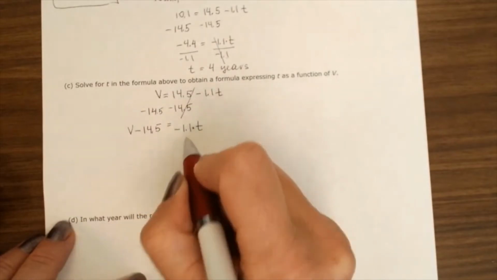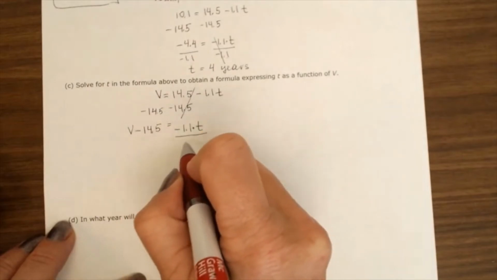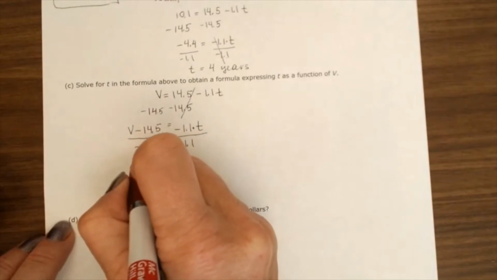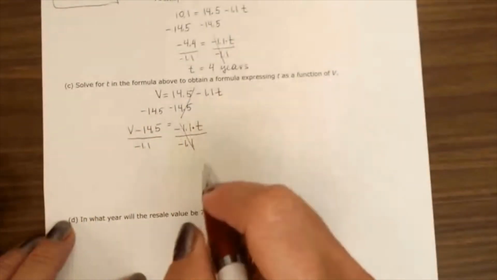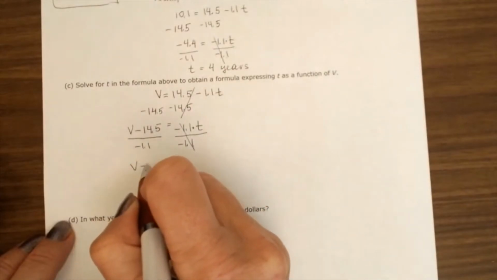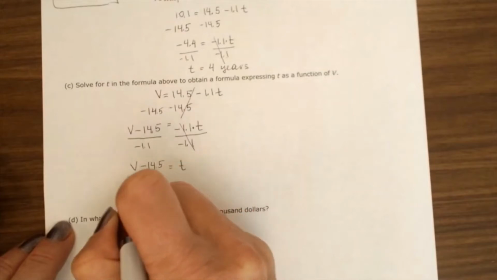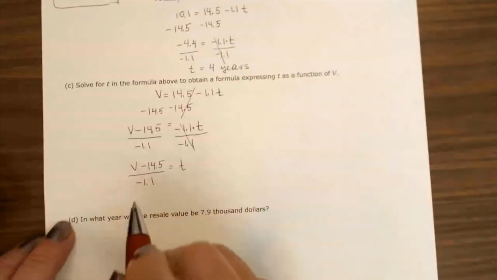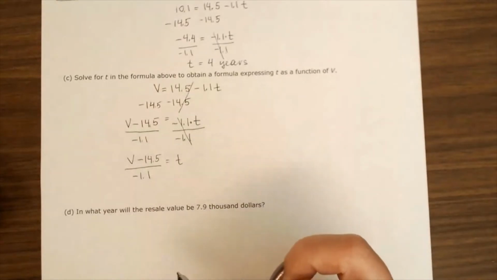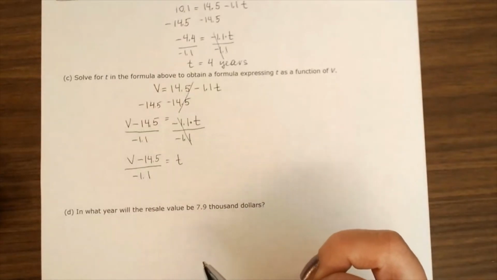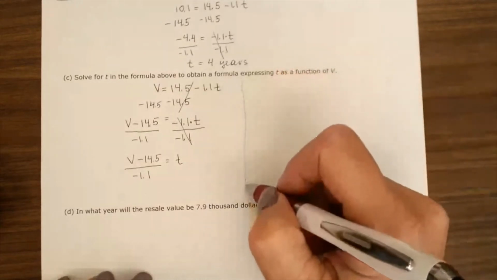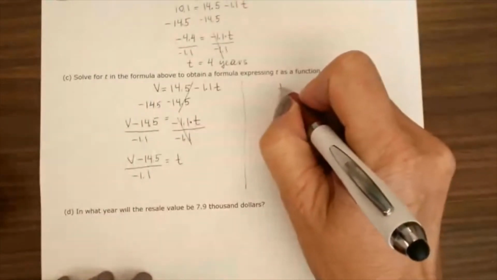It's multiplication between them. So we have to divide by negative 1.1. Divide by negative 1.1. So t will be equal to V minus 14.5 over negative 1.1. This is a final answer. Some people like to simplify this answer. And to simplify, I will show you on this side how you can simplify.